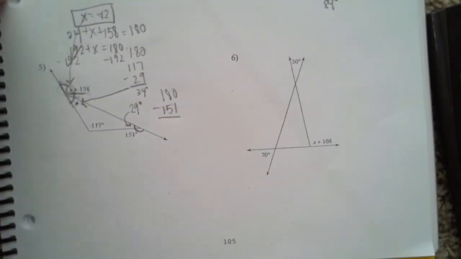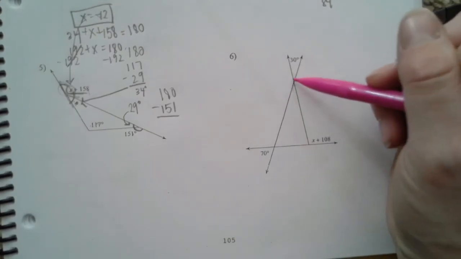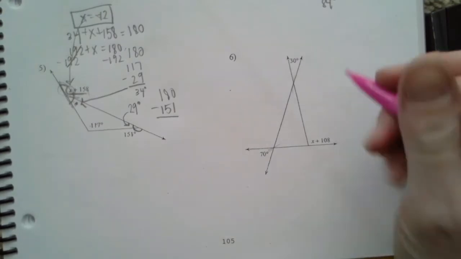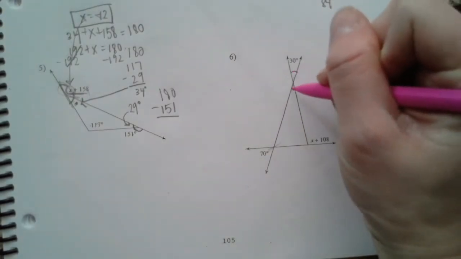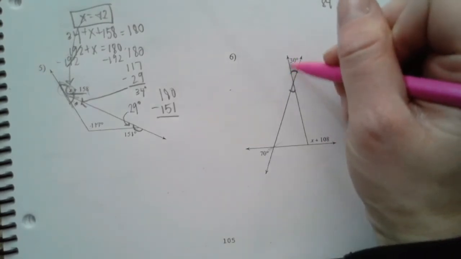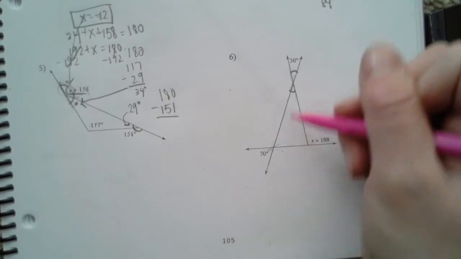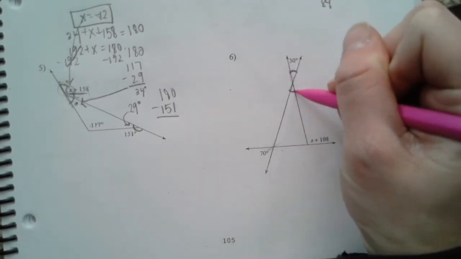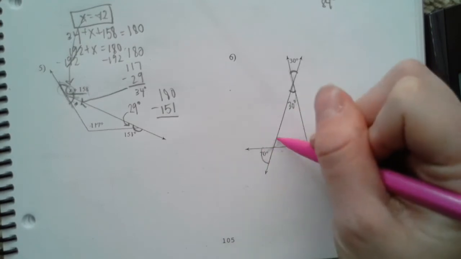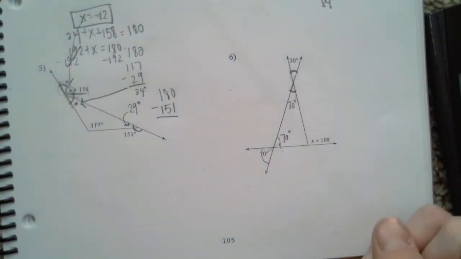Now this last one has these guys right here, and these guys are special. They have a special relationship, and they're called vertical angles. That means the angles across from each other are congruent. They're equal to each other. We have an x there, and we have an x here, so this angle and this angle are congruent. So this bottom angle is 30 degrees. And this angle and this angle are also congruent, so this angle is 70 degrees.